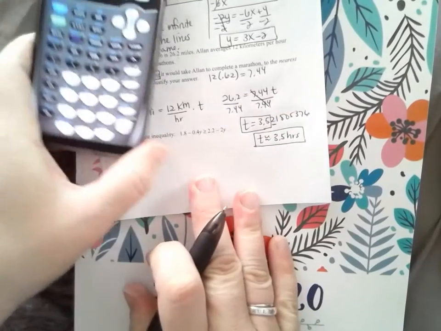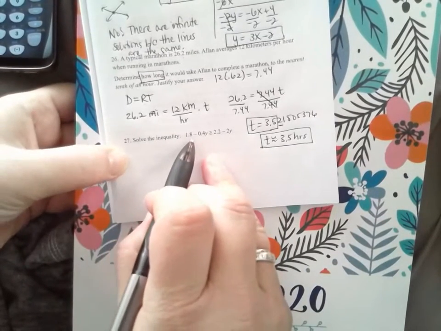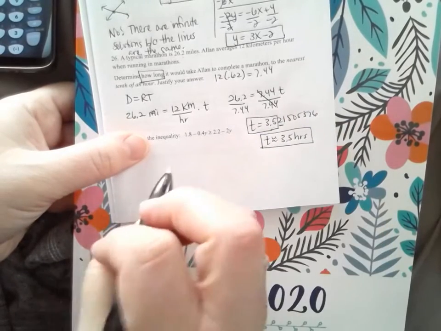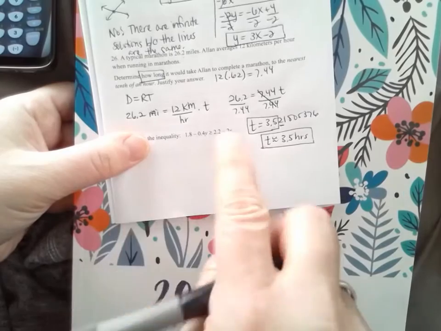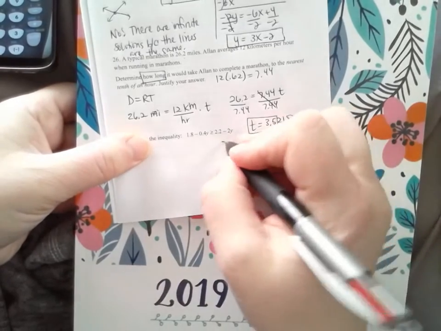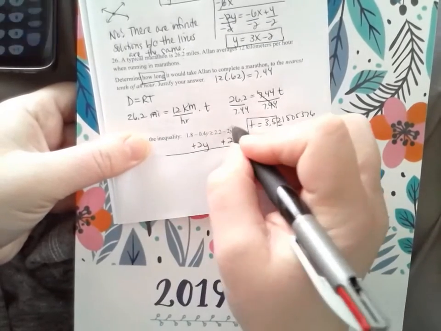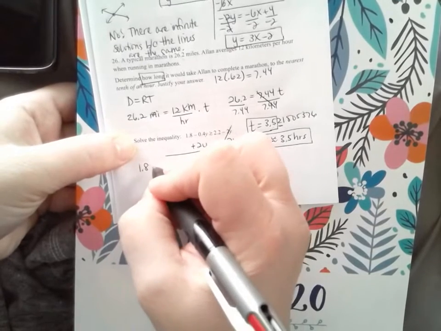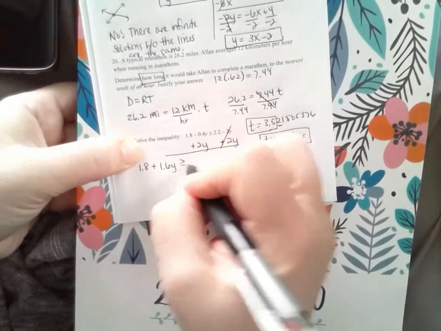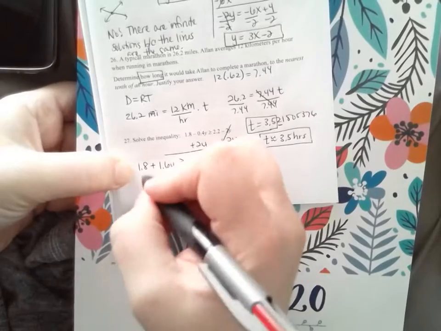Okay? Question number 27, solve the inequality. I told you in class that solving inequalities is very similar to solving equations, and I'm going to hold to that. My first step, though, is to always move the variable first. So I'm going to bring the variable to the right. I'm going to add 2y. I still have 1.8, but now I have plus 1.6y. And now I'm going to get rid of the 1.8 because it's on the side with the y and it shouldn't be.